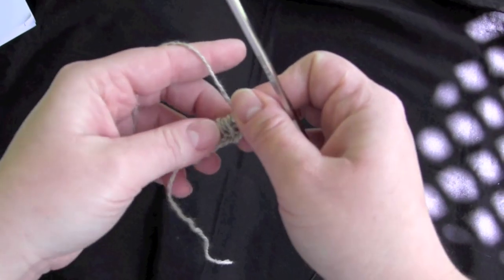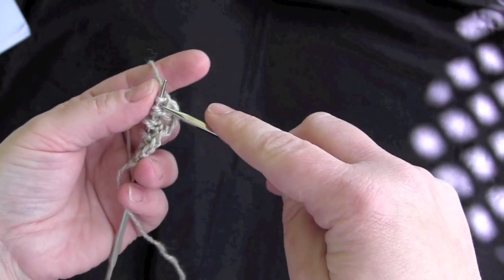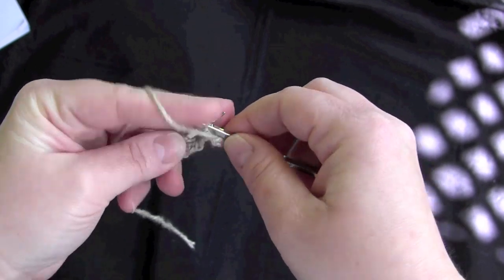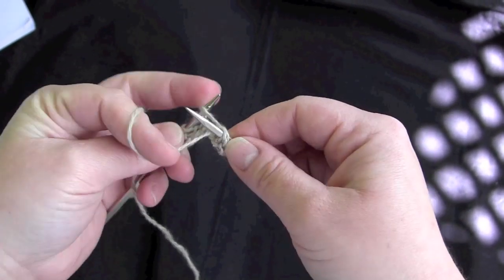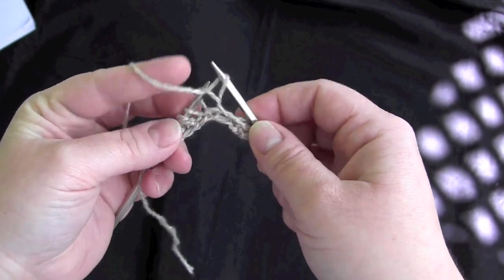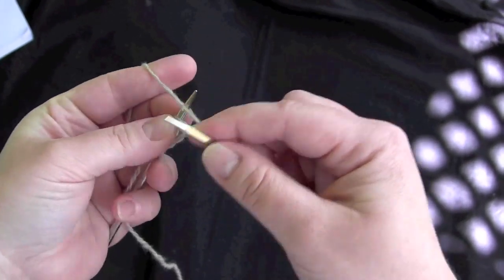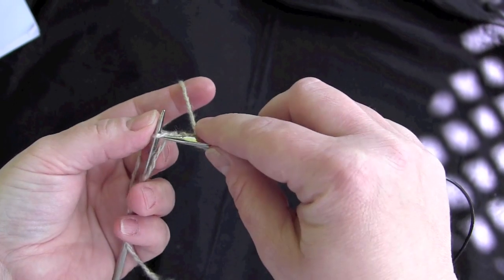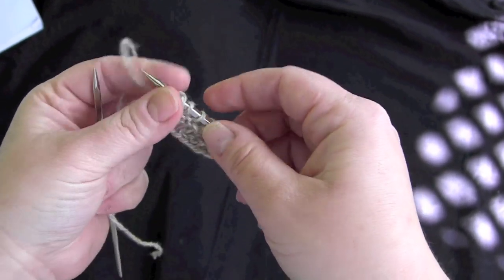Row 2, I'm going to knit the first stitch, and then just purl the rest of my stitches until I get to the last, and then I will knit my last stitch. There's my last stitch, knit. Okay.